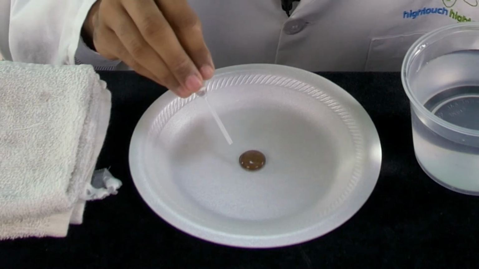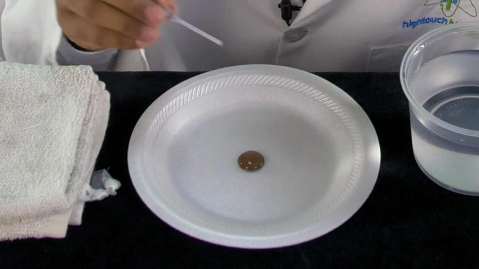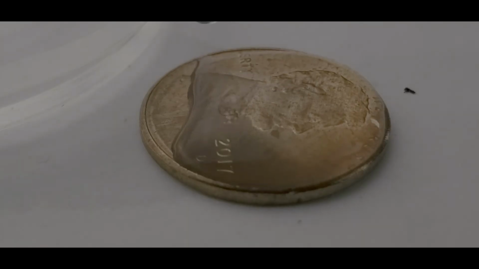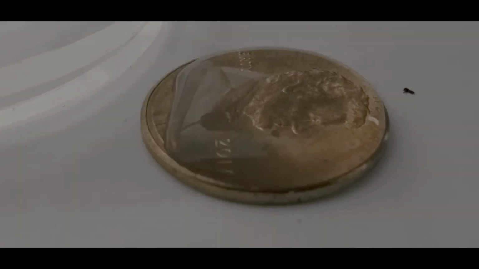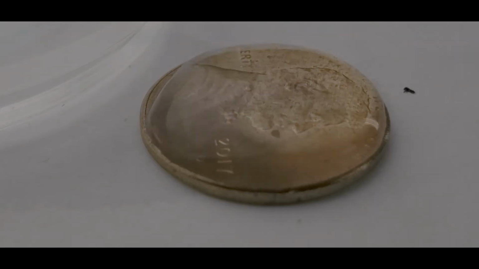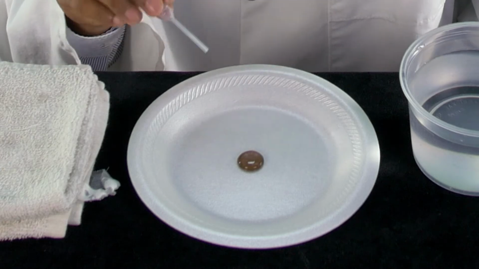It's not leaking yet, but it's forming like a bubble here, and the surface tension is really keeping it nice and tight so it doesn't leak. 30, right? And 31, 32, whoa, 33, oh my goodness, 34, 35, wow, that's going really tall now.